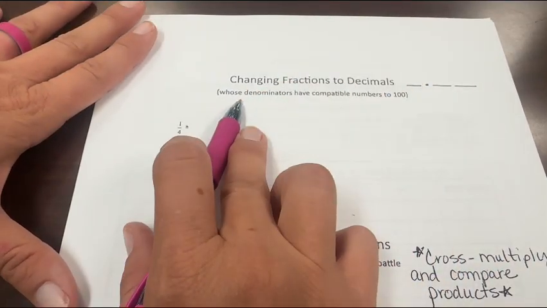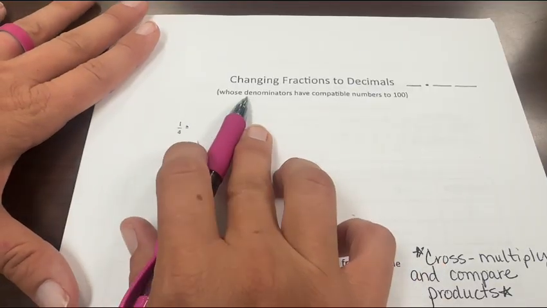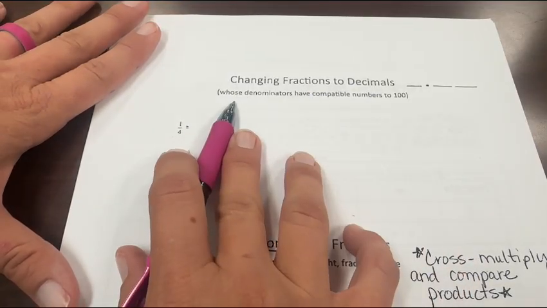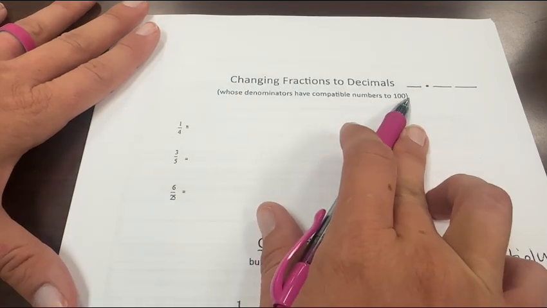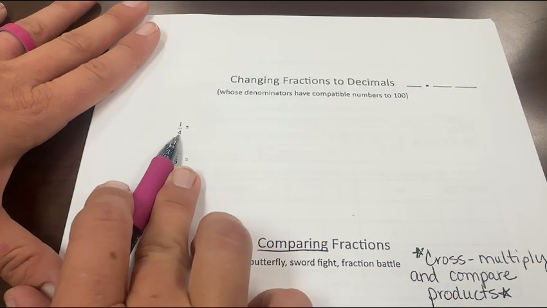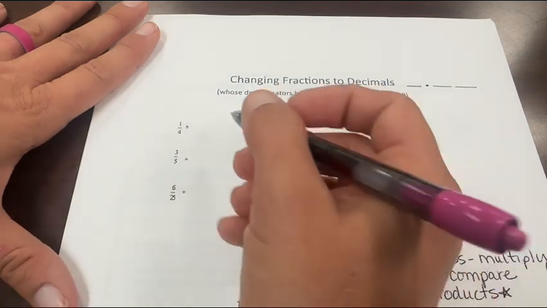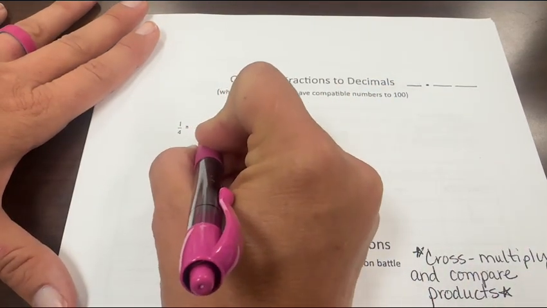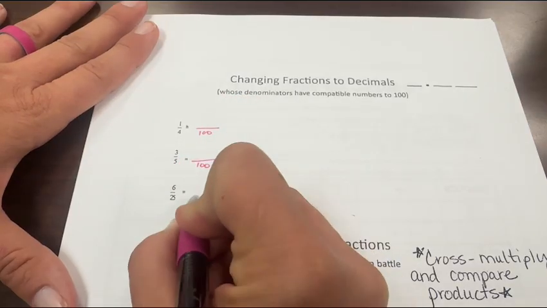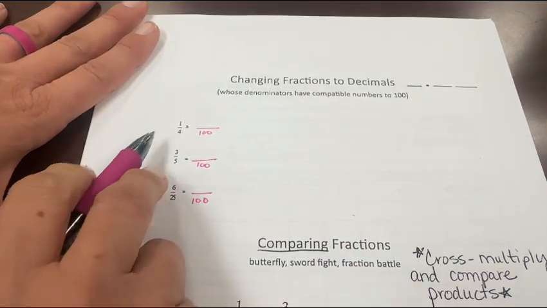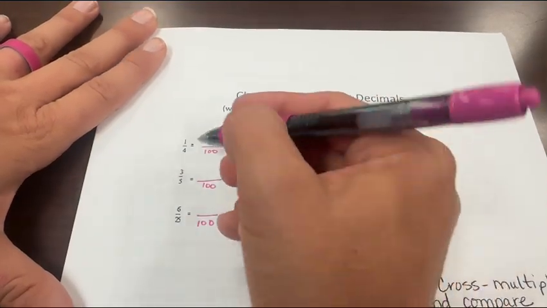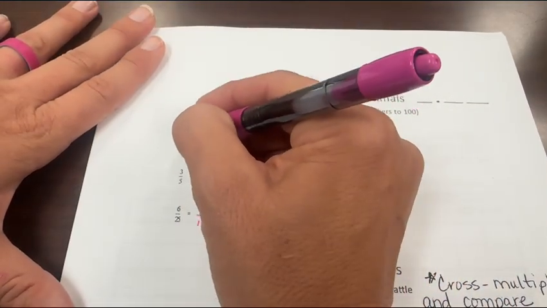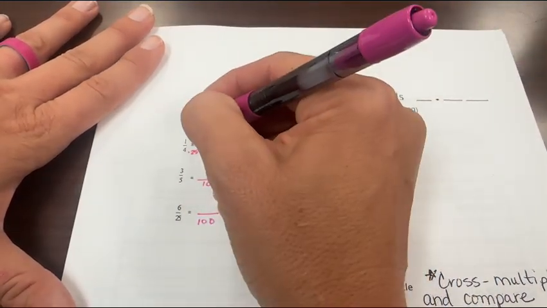So we're going to talk about one way to change fractions to decimals, and this only works if your denominator, your bottom number, is compatible to 100, meaning you can multiply by a whole number to get a denominator of 100. Okay, so on all of these, 4 times 25 goes into 100. So whatever we do to the bottom, we do to the top. We have to keep it equivalent.